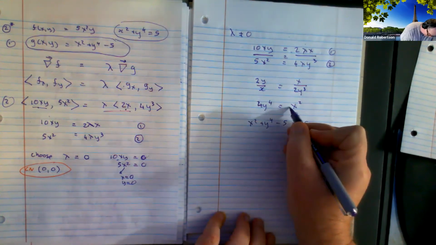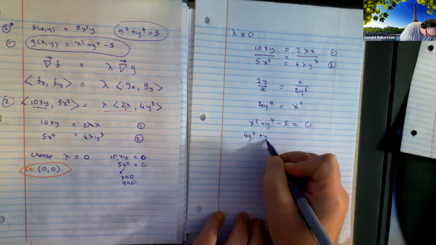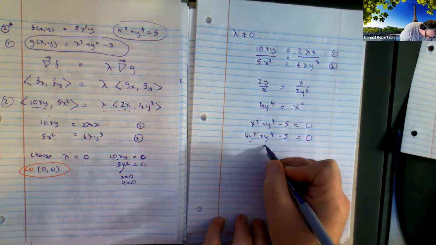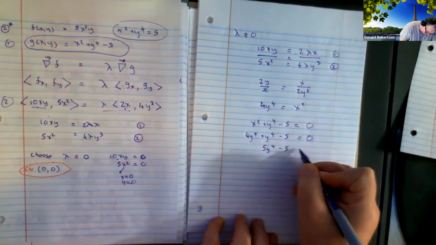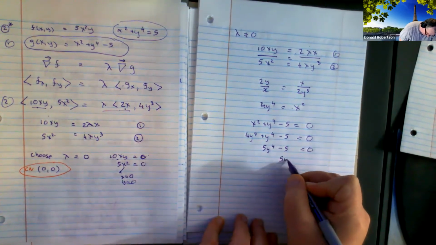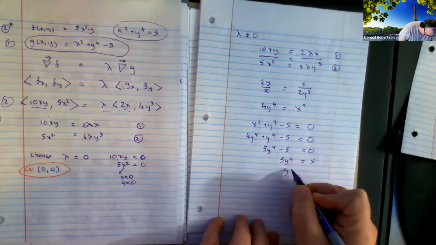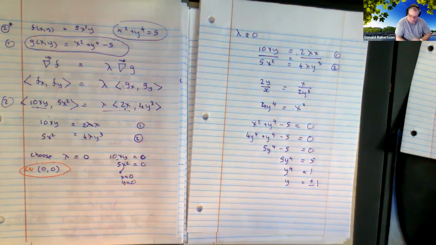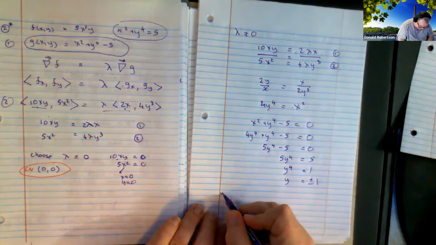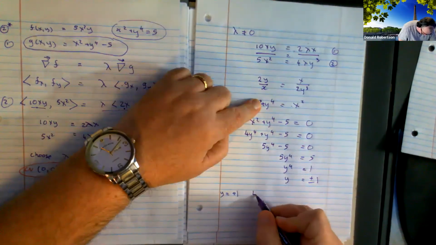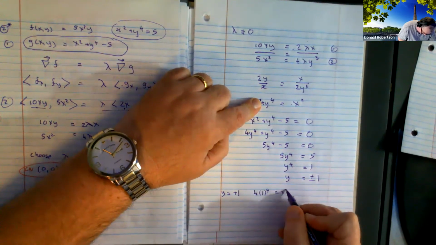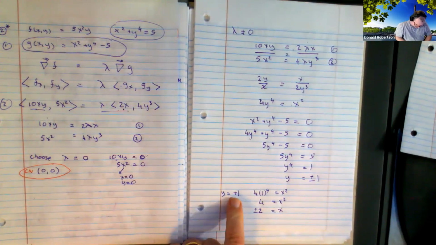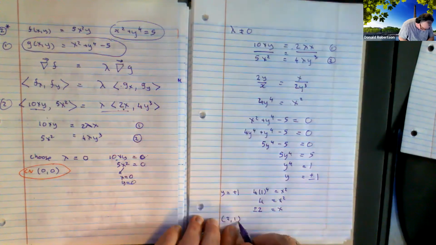Then I could say x squared can be replaced by that guy. So I'm basically rearranging this. And that gets me that guy, which in turn allows me to find y. Would you agree it's plus or minus 1? Agreed? Now, if I take y equals positive 1, then 4 times 1 to the 4 is x squared, which means x squared is 4, which means x is plus or minus 2. So when y is 1, x could be plus or minus 2. That generates 2 more critical numbers.